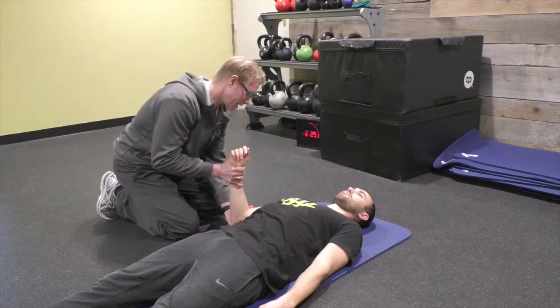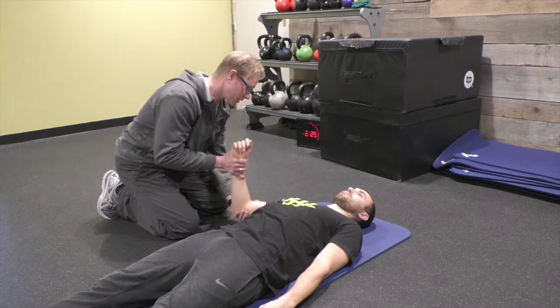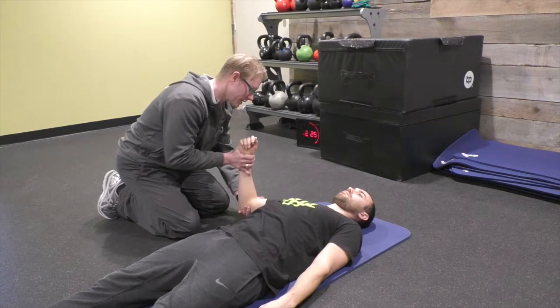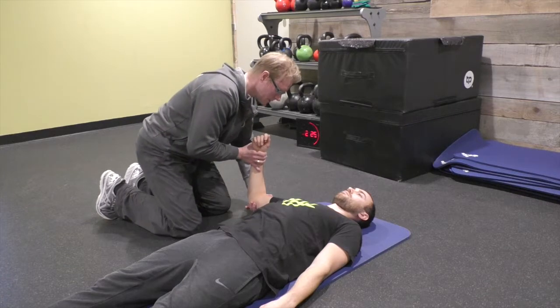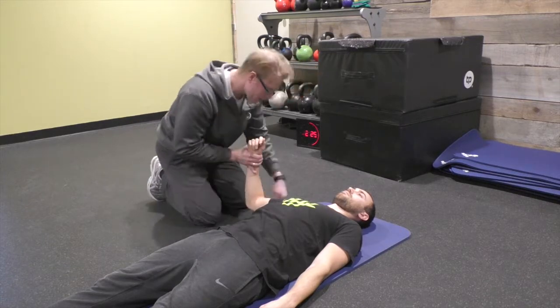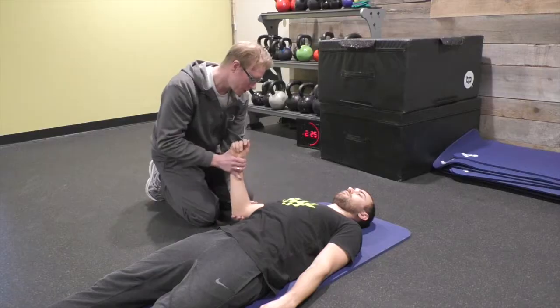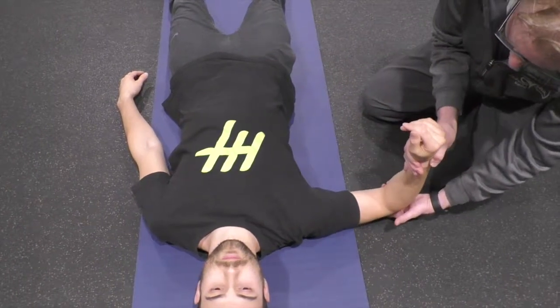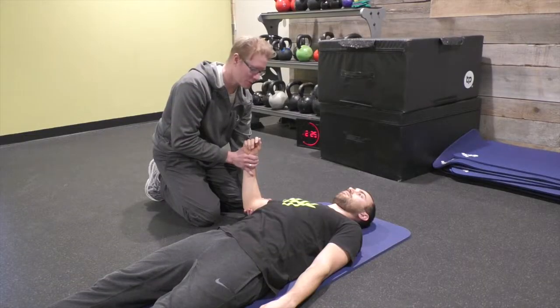Just doing an abduction, just finding out where their range of motion is. If at one point the shoulder starts to come up, that's the end of the range of motion. And then you would compare it to the other side.